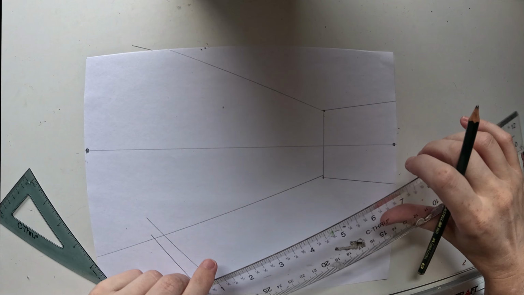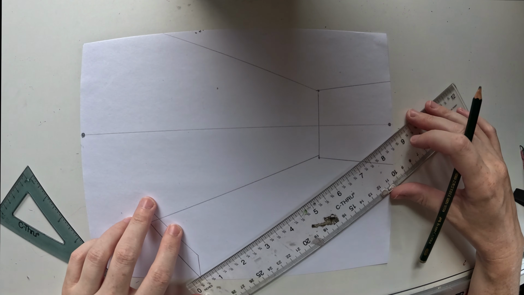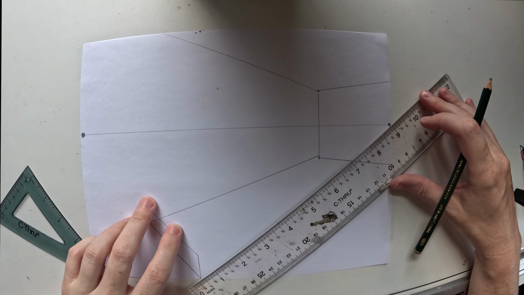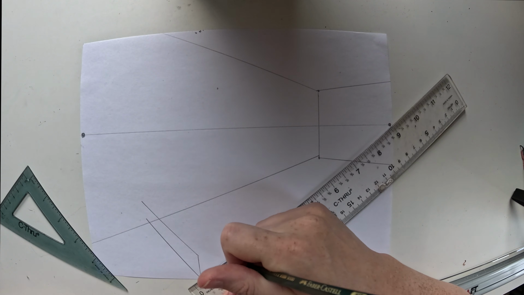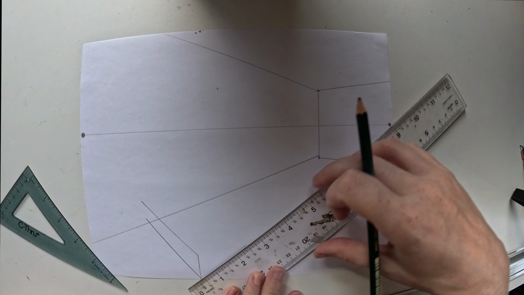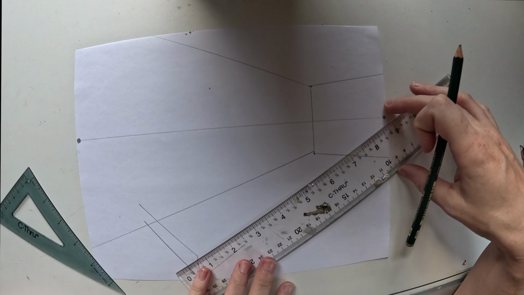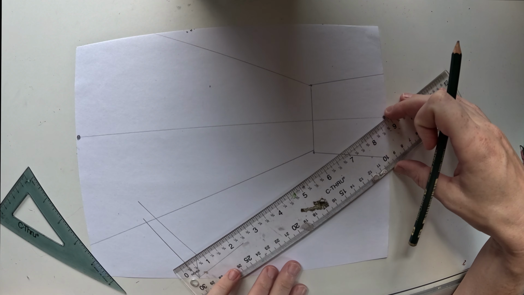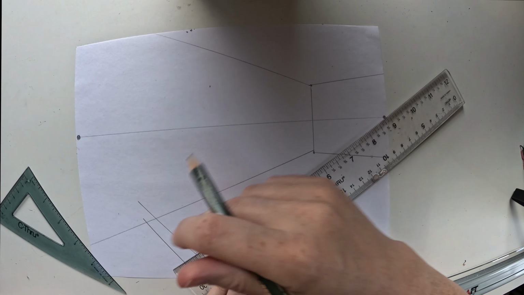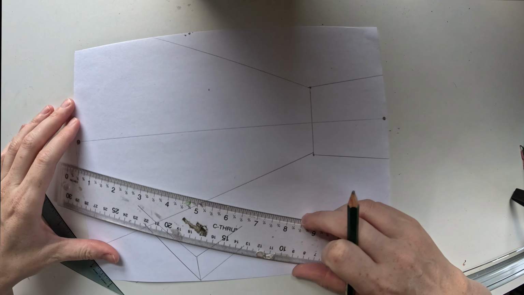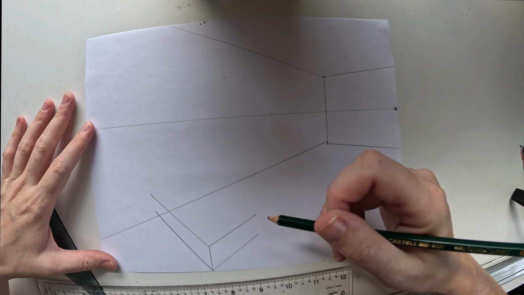Then I'm going to make the foot of the bed. Now I have these lines to work with.